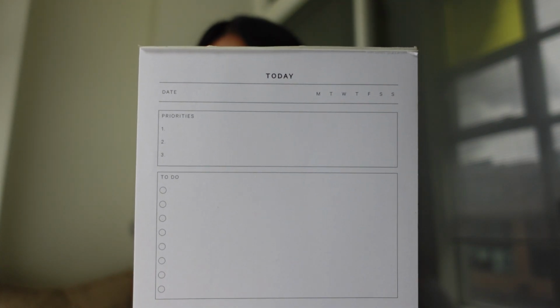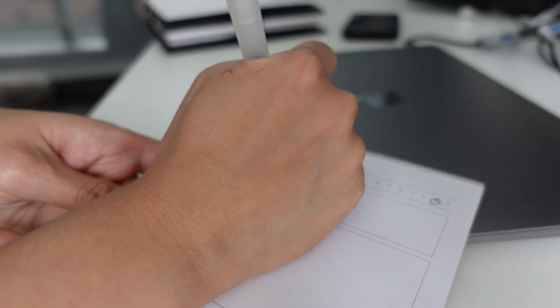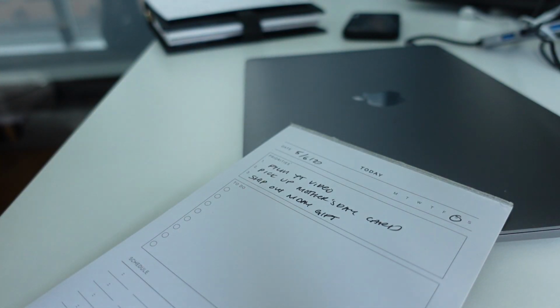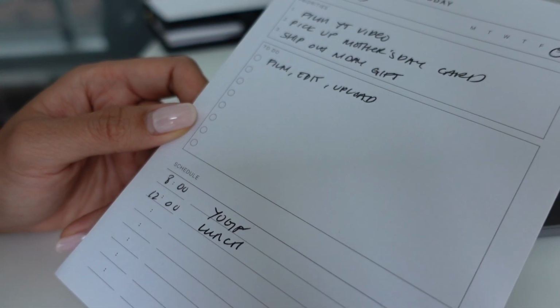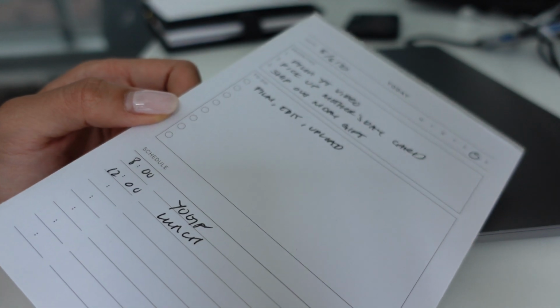Stepping away from my Notion for a second, I do want to show you guys some of the other tools that I use that help me do everything that I do in a day. The first tool is a daily planner notepad. So this is a notepad where you can put your top 3 priorities of the day, your to-do list for the day as well as your schedule. So you can put any meetings or appointments down here. And I use this when I know that I have a busy day going and I am able to prioritize which ones are the most important to me for that day.